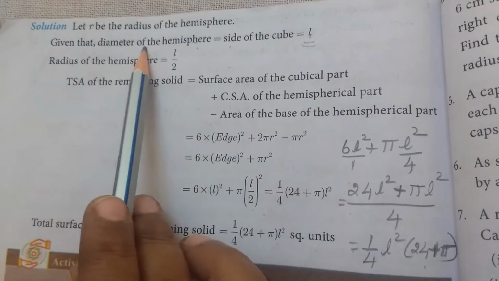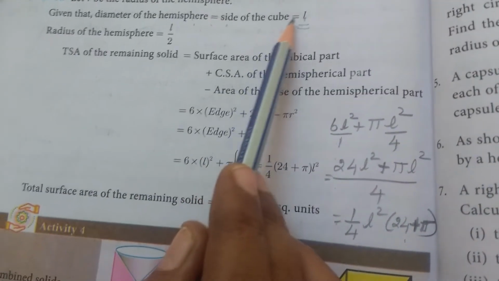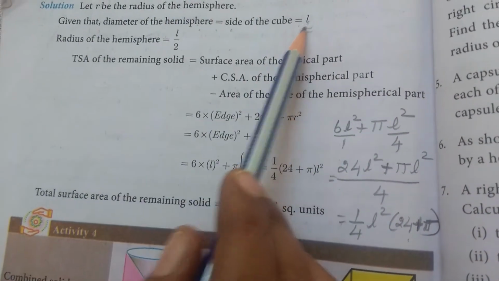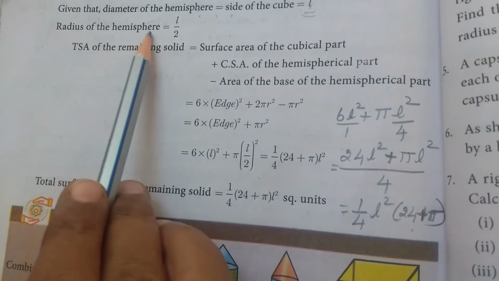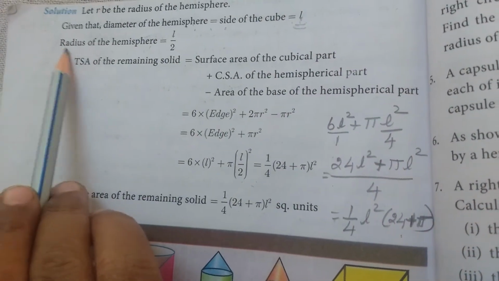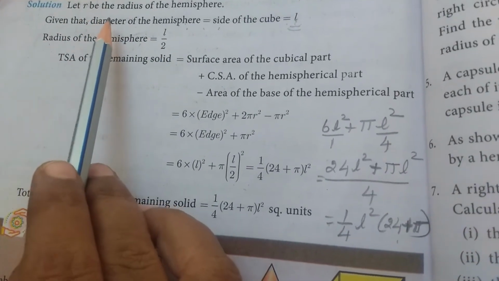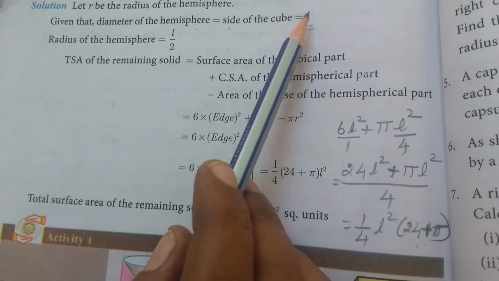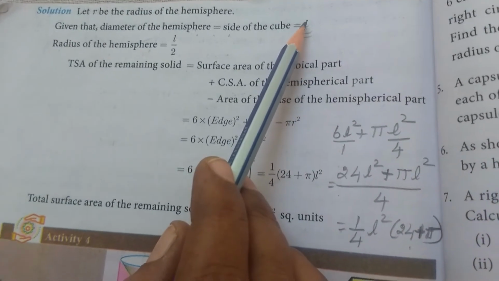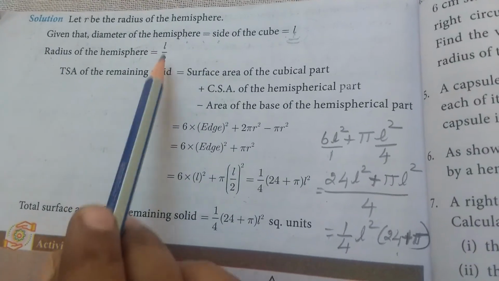So diameter of the hemisphere equals side of the cube equals L. Then the radius of the hemisphere: diameter is L, so radius is L by 2. Radius is nothing but diameter by 2. Diameter 2 means 2 by 2, diameter 10 means 10 by 2. But here the diameter is L, so the radius is L by 2.